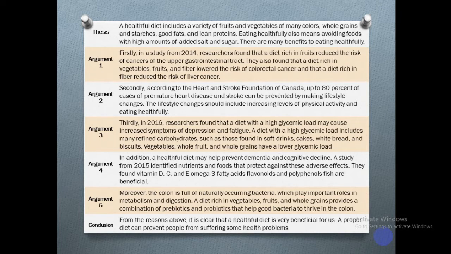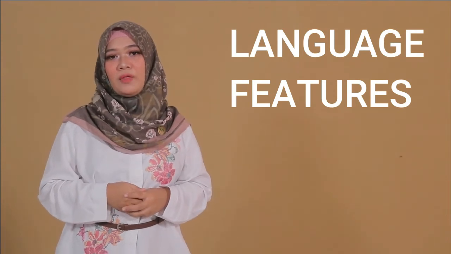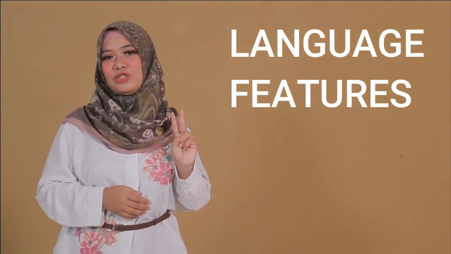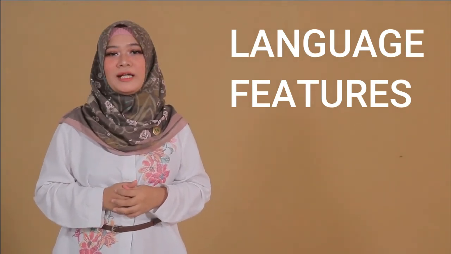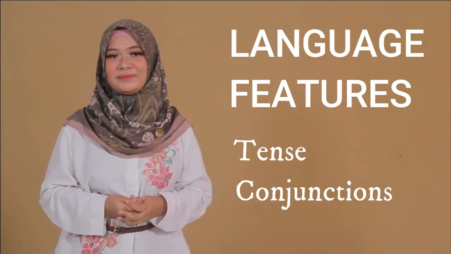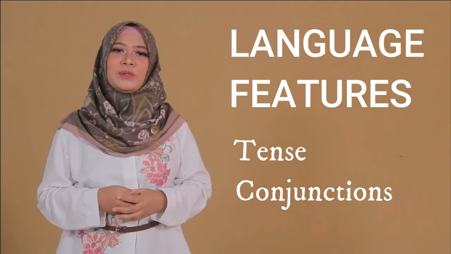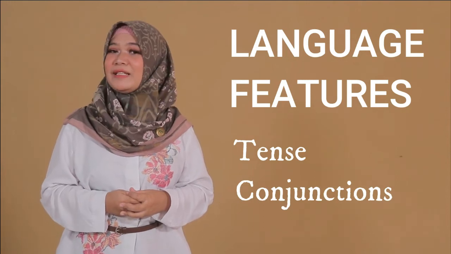And now we are in the last part of the analytical exposition text lesson, that is the language features. As we discussed in the beginning, there are 2 language features we need to recognize in the analytical exposition text. Those are tenses and conjunctions used in the text. So can you guess what kind of tense is usually used in analytical exposition text? Let's check out our text example again.